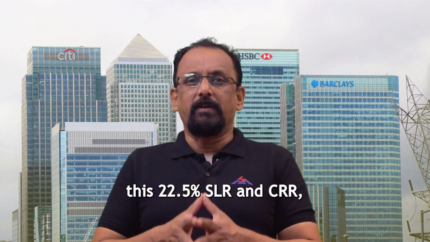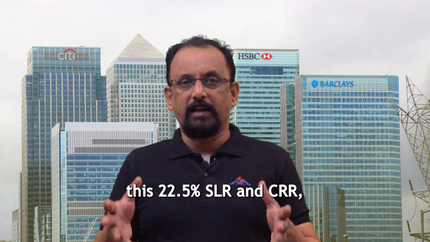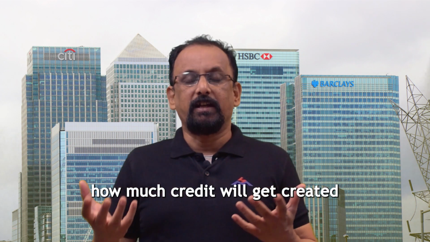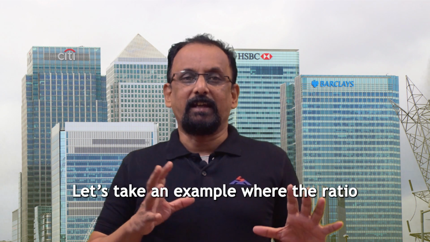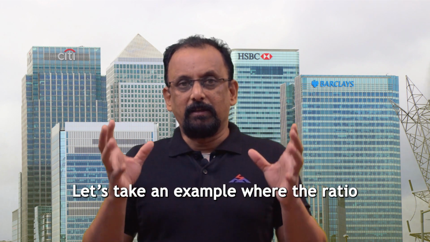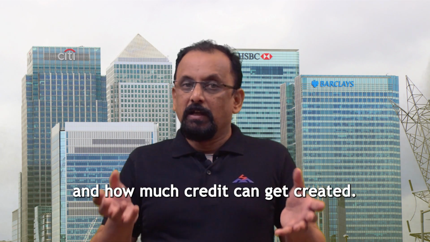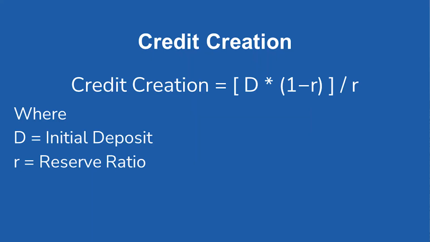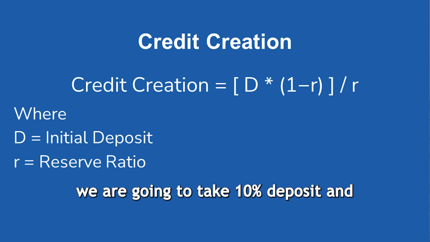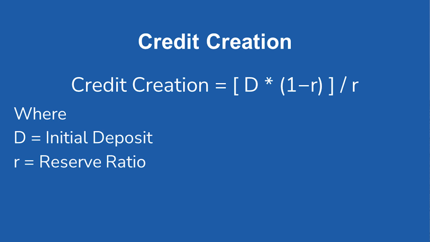By looking at this 22.5% SLR and CRR, we will not understand how much credit will get created in the Indian economy. So let's take an example where the reserve ratio is, let's say, 10%, and see how much credit can get created. We looked at the formula earlier, which is credit creation is equal to D(1 minus R) upon R, that is initial deposit (1 minus R) upon R. In this case it is going to be 1 minus 10%, as I said, in this example we are going to take 10% deposit, and upon R, that is 10%.